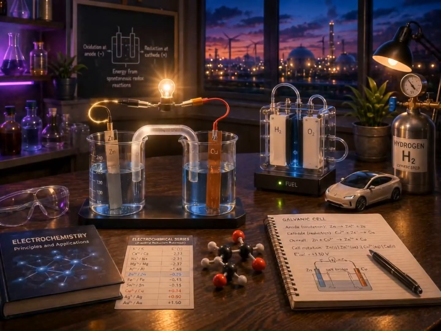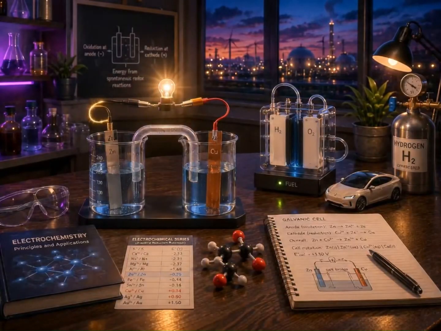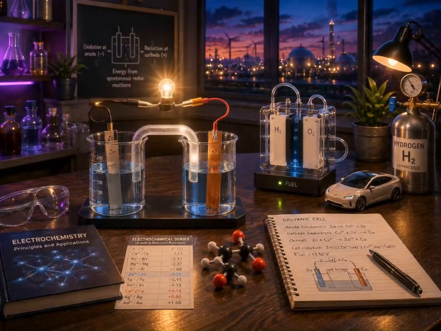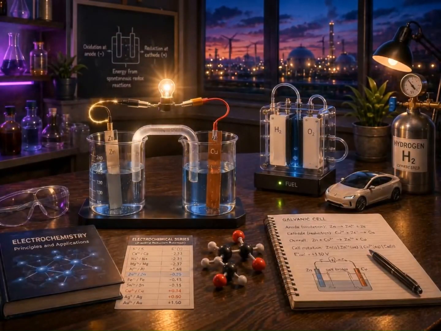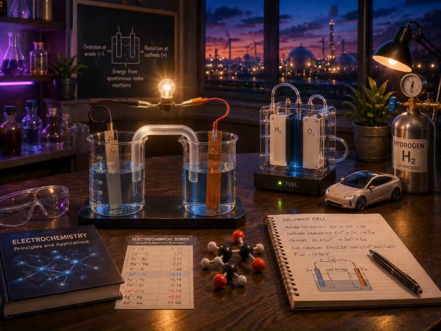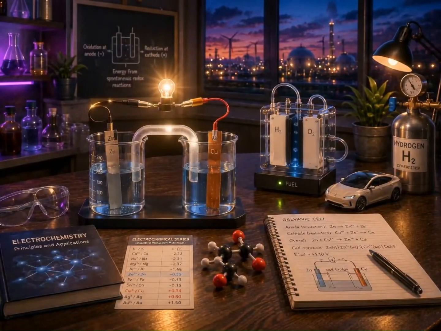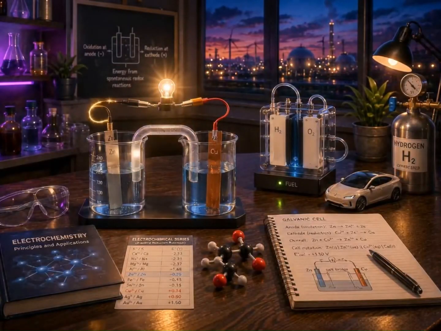So the expression is [C] to the power c multiplied by [D] to the power d, divided by [A] to the power a multiplied by [B] to the power b. In spoken form, that sounds a little long, so let the idea stay simple. Products over reactants, each raised to the power of its coefficient. Only species that appear in the equilibrium expression are included.